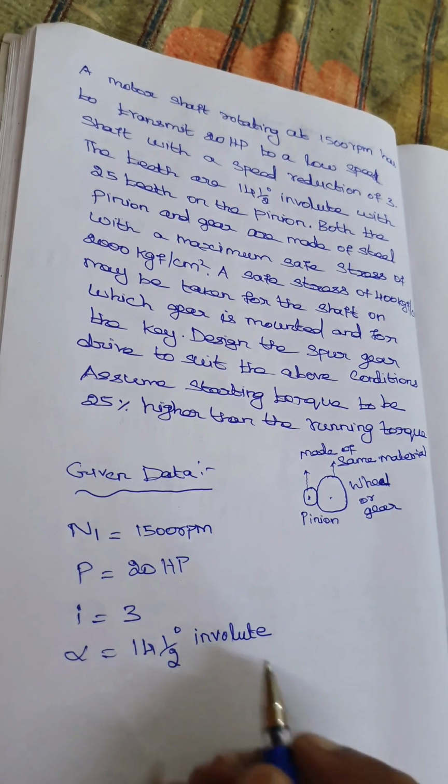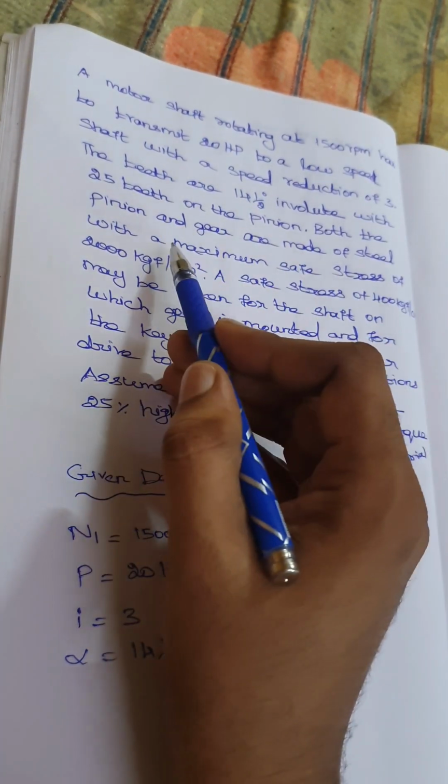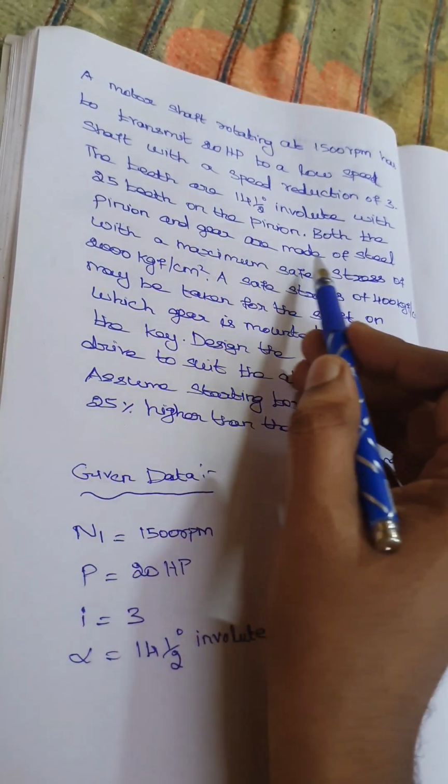Another data they have given is that both the pinion and gear are made of steel.